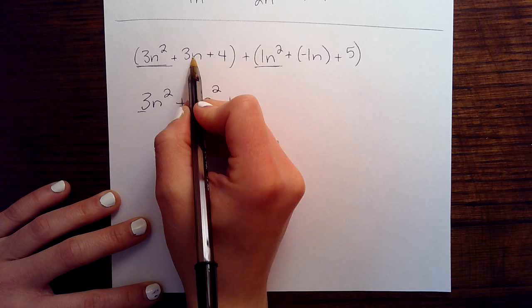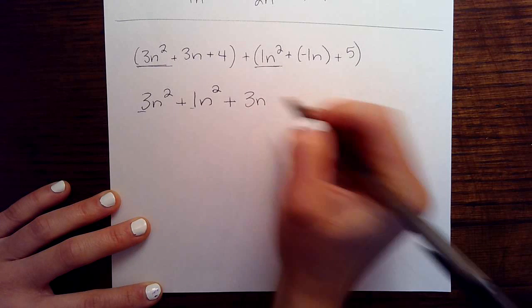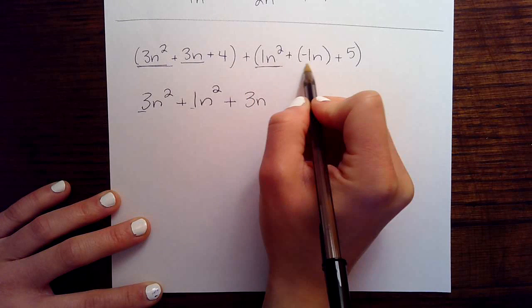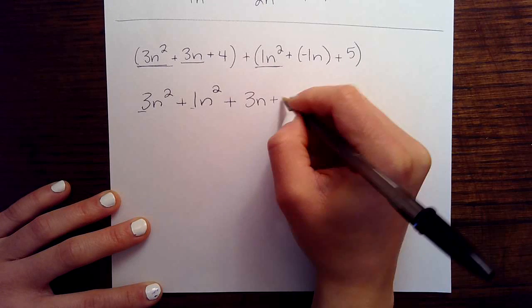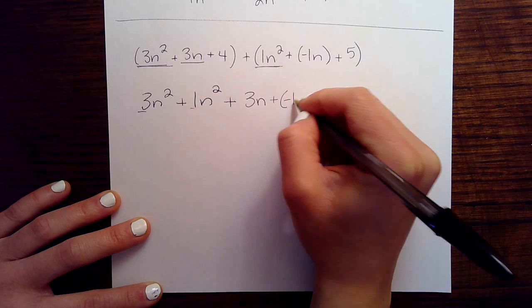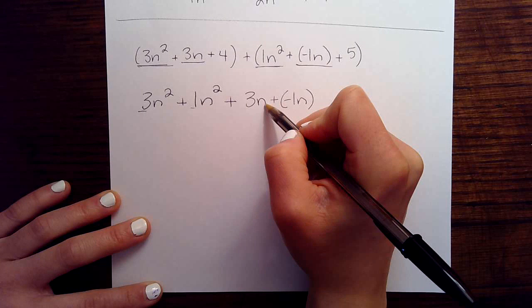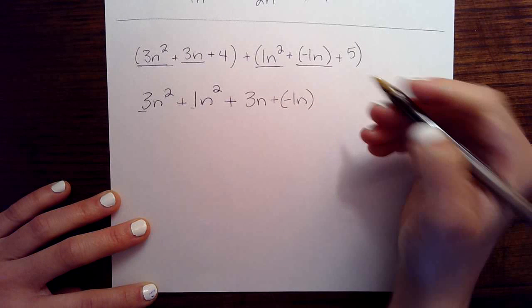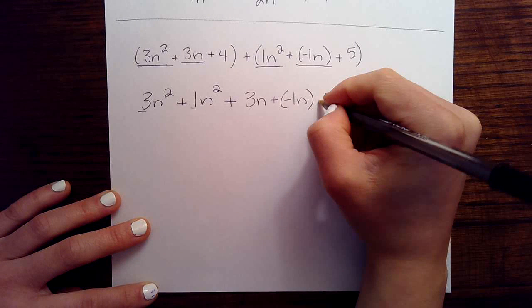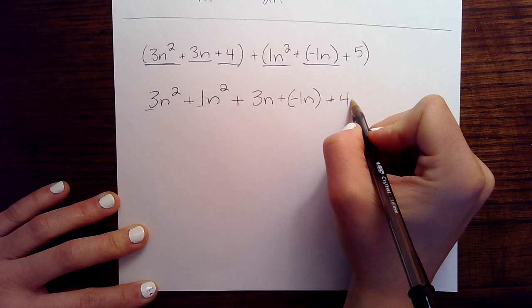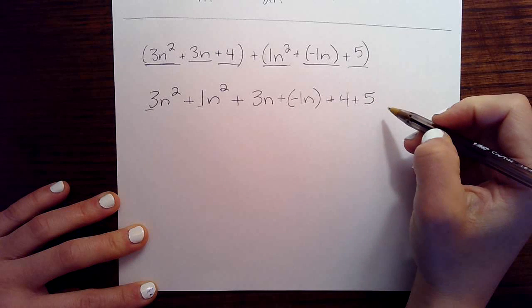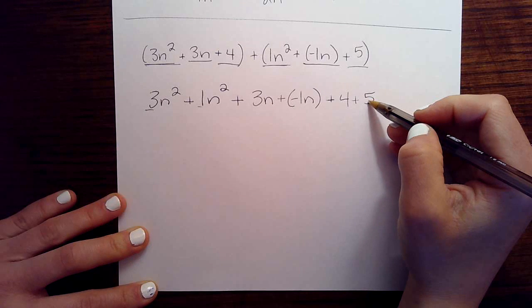I also have 3n and negative 1n, plus negative 1n. Those are like terms because their variable n is the same. And finally, like terms are constants. So I have 4 and 5. Constants are always going to be like terms.